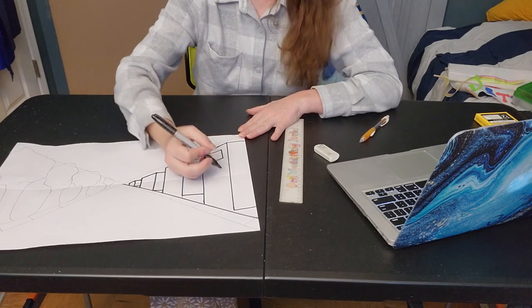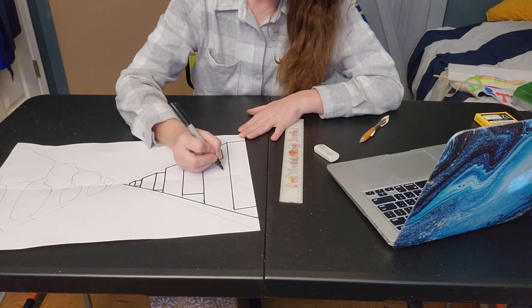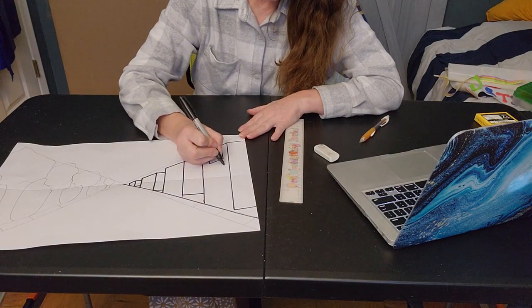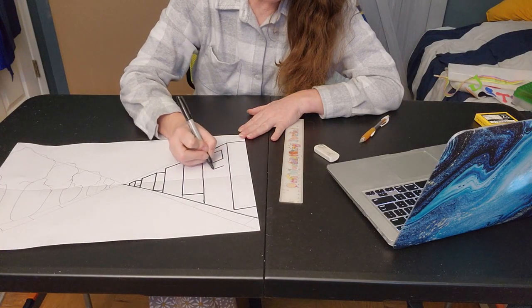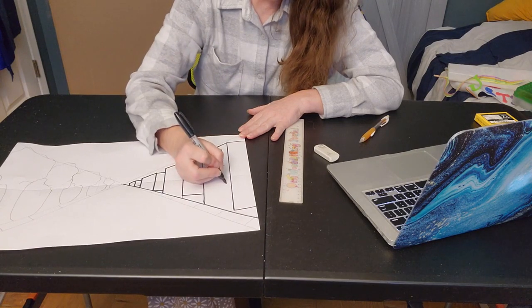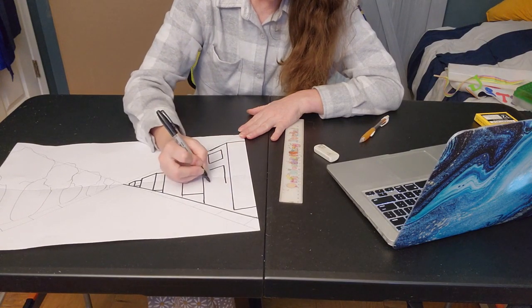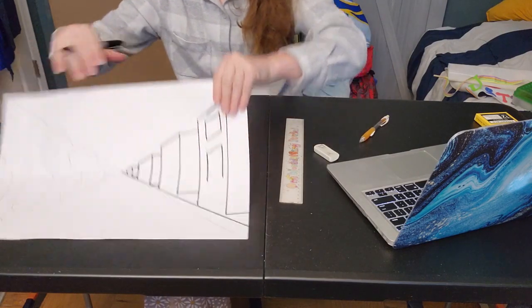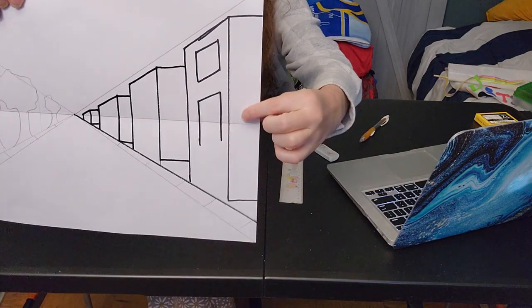All right, I'm going to draw a couple windows. Now, I'm going to make this one a nice long one. So I'm going to do it parallel to the top of the building, so parallel to what I just drew. Now my lines go down parallel to the sides. Now notice, I went over the horizon line.